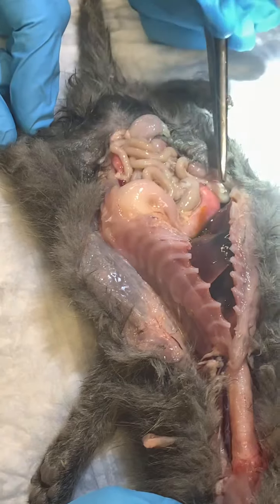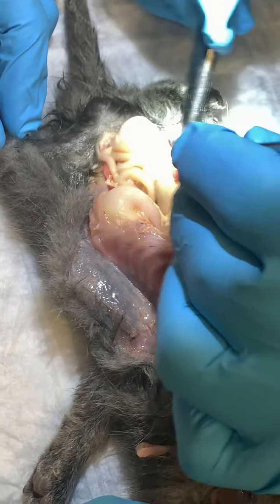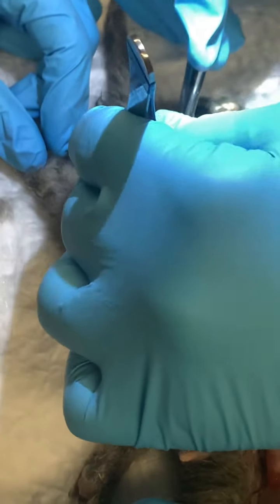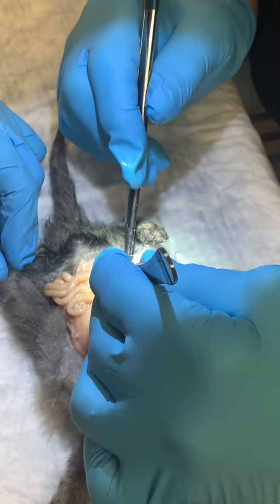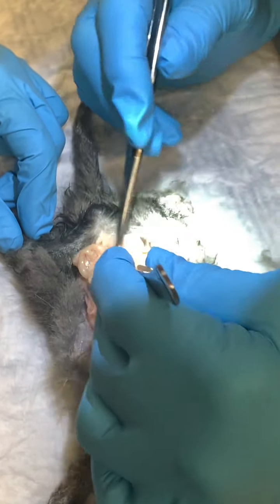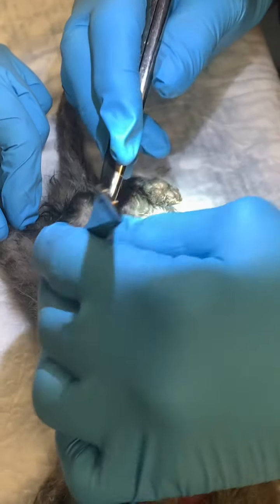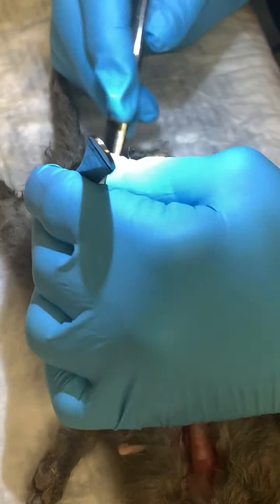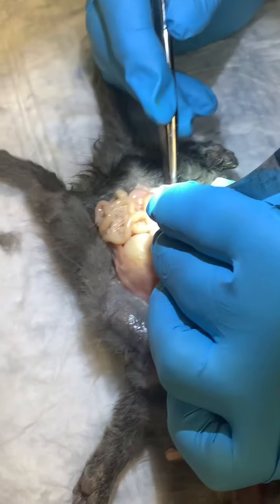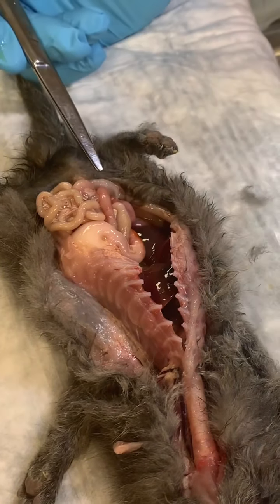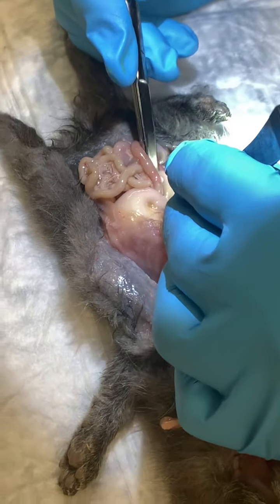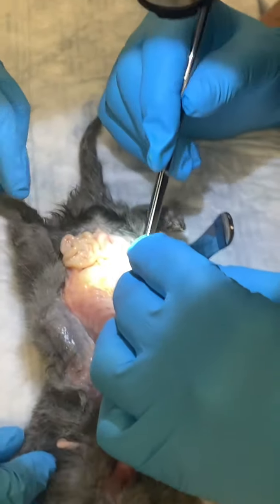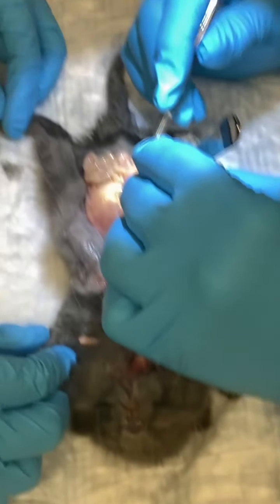The duodenum is pretty inflamed. It goes down the right side and then bends back into all the small intestine. And that's swollen lymph nodes. So the duodenum is inflamed. And over here is the right kidney.